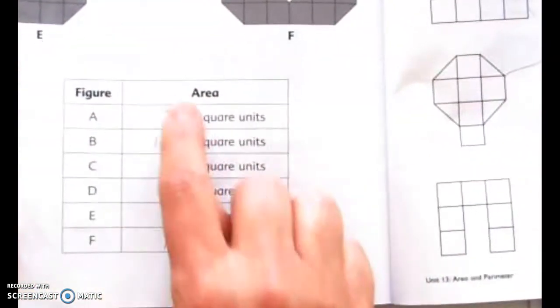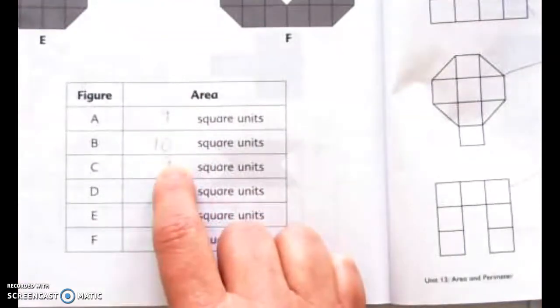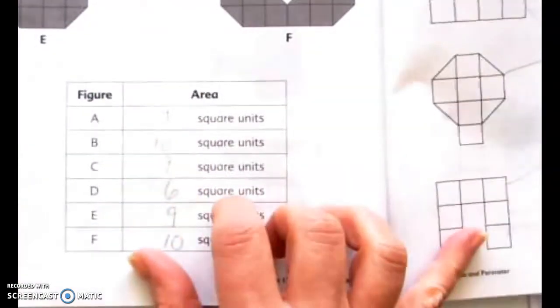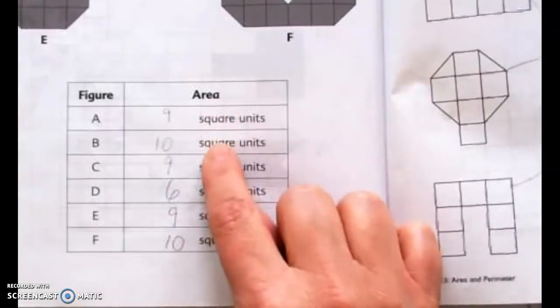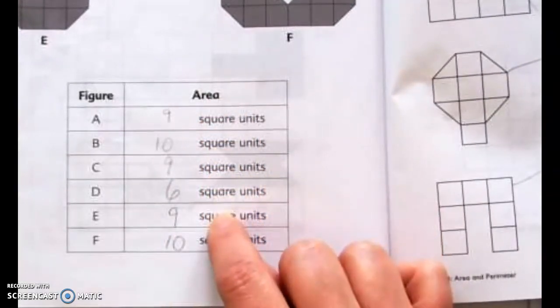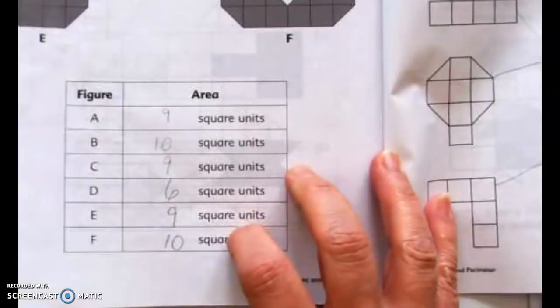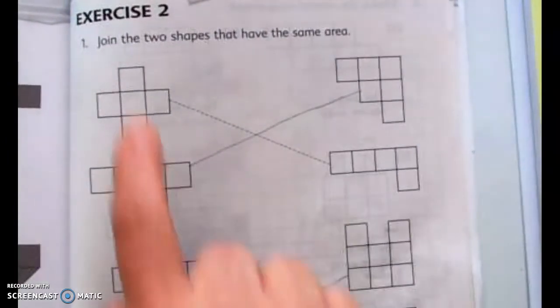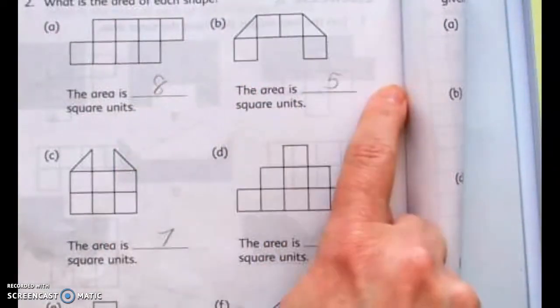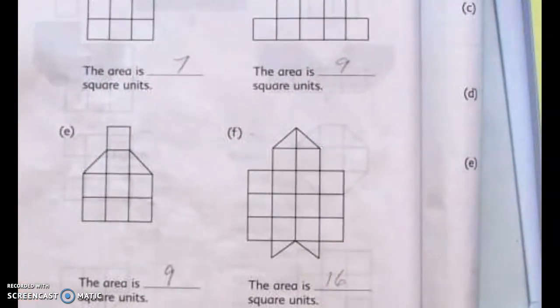All right, on this page, we've got 9. Ooh, that's really hard for you to see, isn't it? Let's see if I can make it darker. There we go. 9, 10, 9, 6, 9, 10 for your area. Over here, we've got an X on the top. This one goes down to the bottom, and then we have 2 parallel coming up for the ones that are the same size. And then our last page today, our areas are 8, 5, 7, 9, and 9, 16.